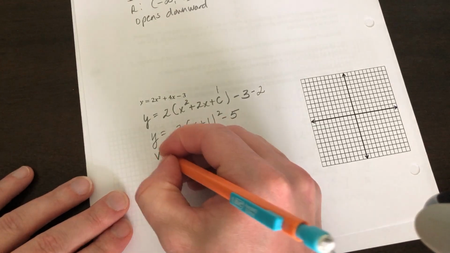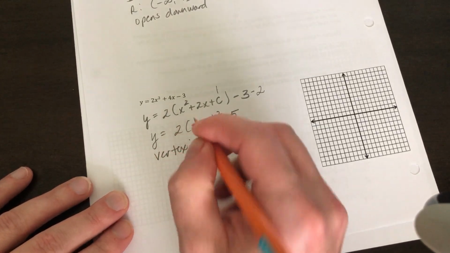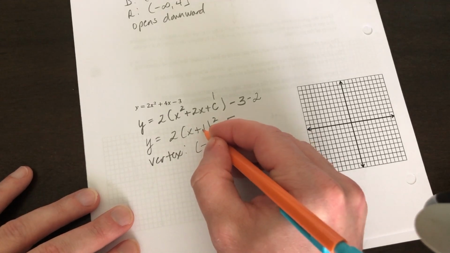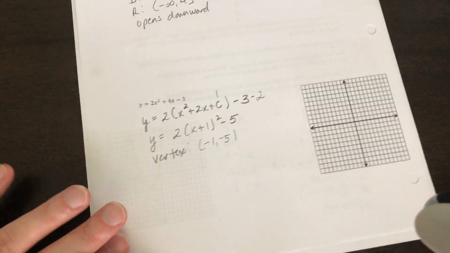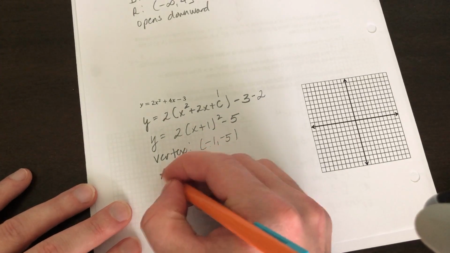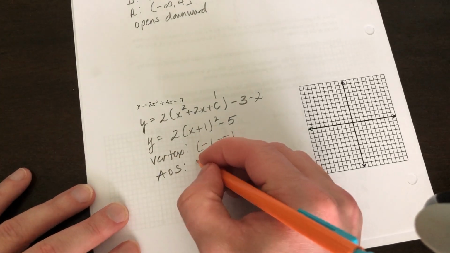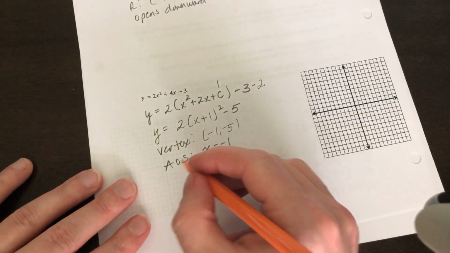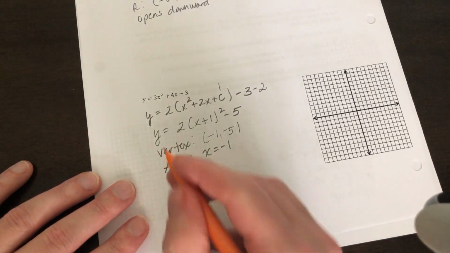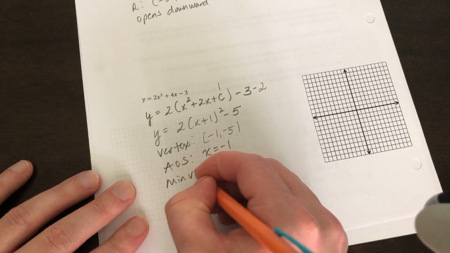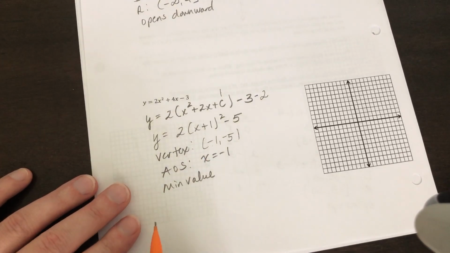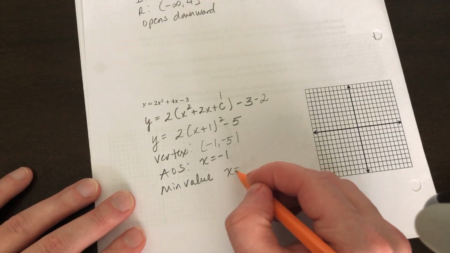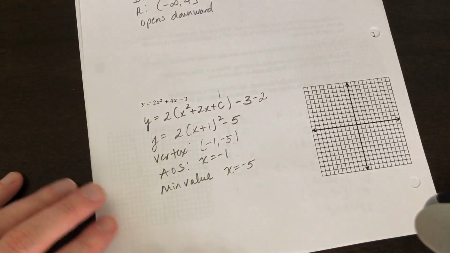So my vertex is going to be the point negative 1, negative 5. I changed the sign here with my h. Your axis of symmetry is the line x is equal to a negative 1. You're going to have a min value because it's going to be opening upward. This is positive, so you got a min value. It is equal to -5.